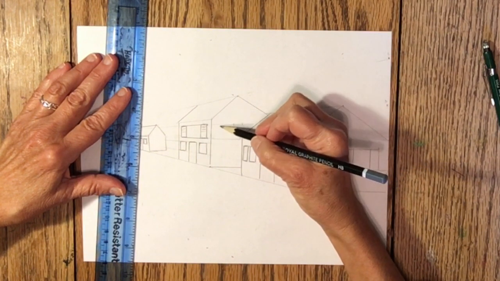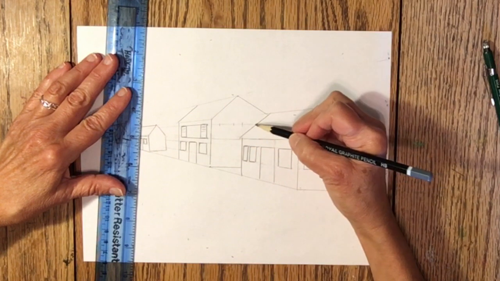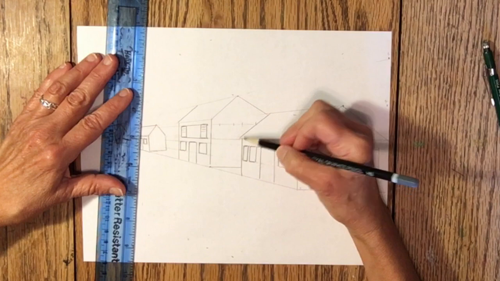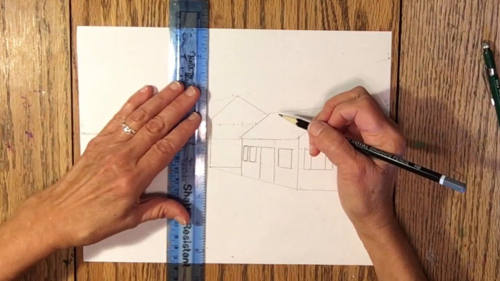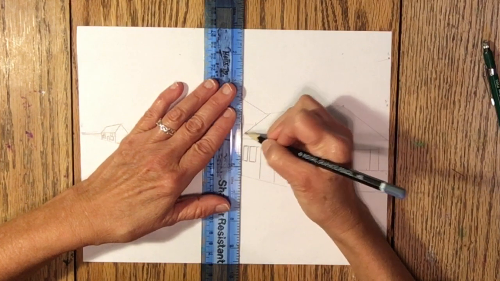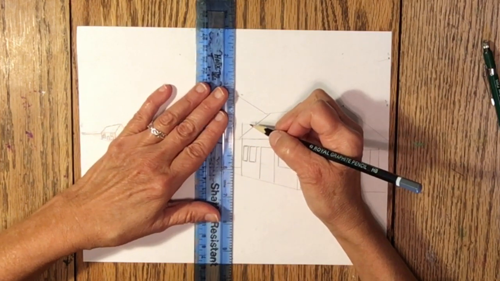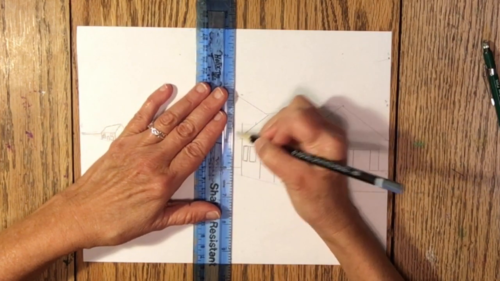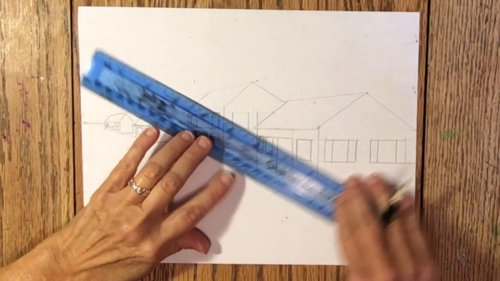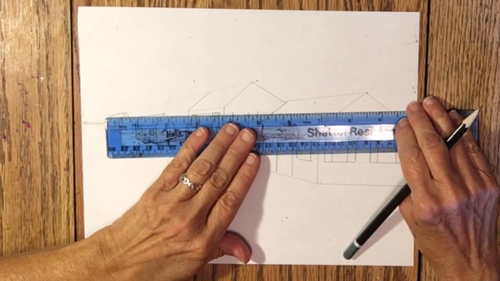And I'm going to put one here and then one over here. And so part of this window will actually be overlapped by the house that's there. And then I'll draw my vertical lines for the sides of the windows. And then I'll draw the tops and bottoms of the windows.